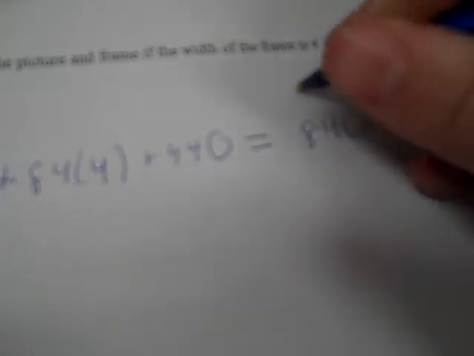Okay, so I have 4 first, and then I have a parentheses. The parentheses keys are right here, or above the 8 and 9. So parentheses 4, and then you close it. Now that needs to go to the second power. So you can hit this key here, the x to the second, and then the second comes up. Plus 84, and then parentheses 4. You don't need the power on that one, though. And then plus 440. So it's 840. That's your area.